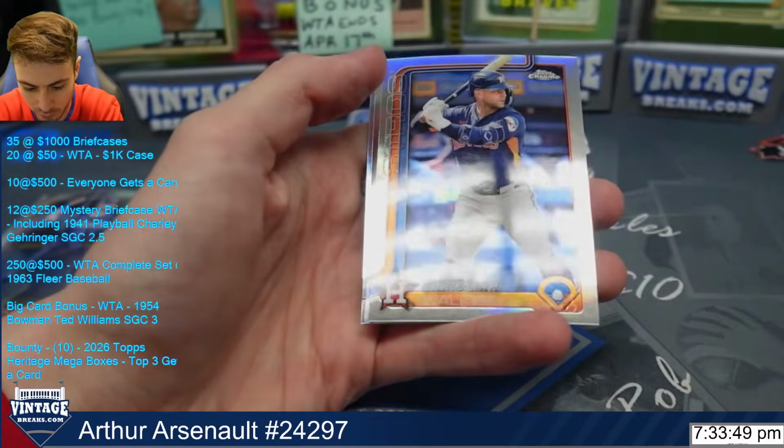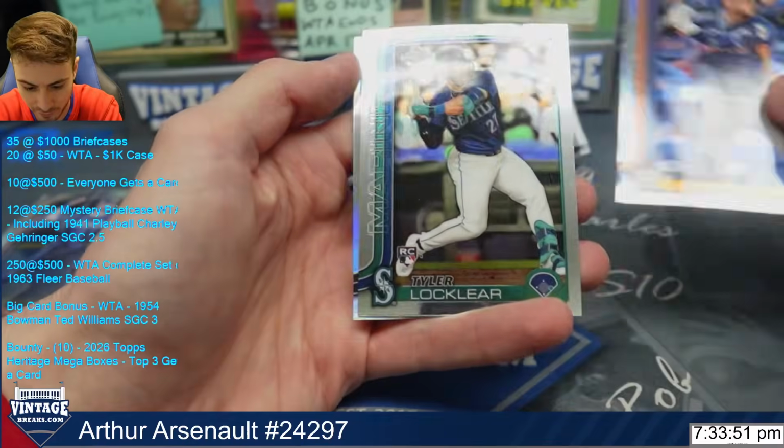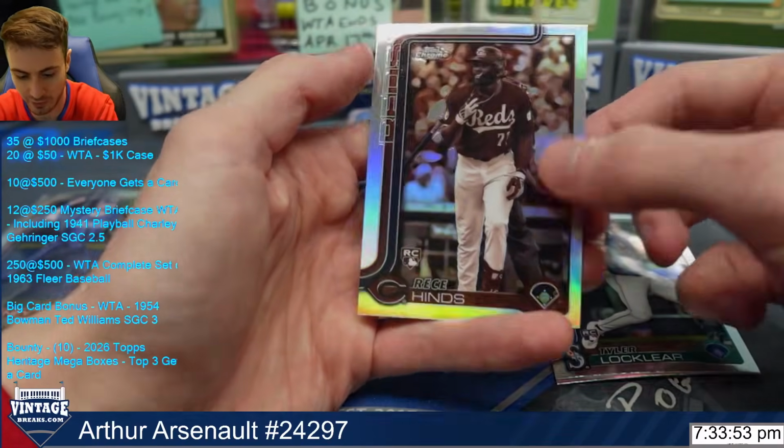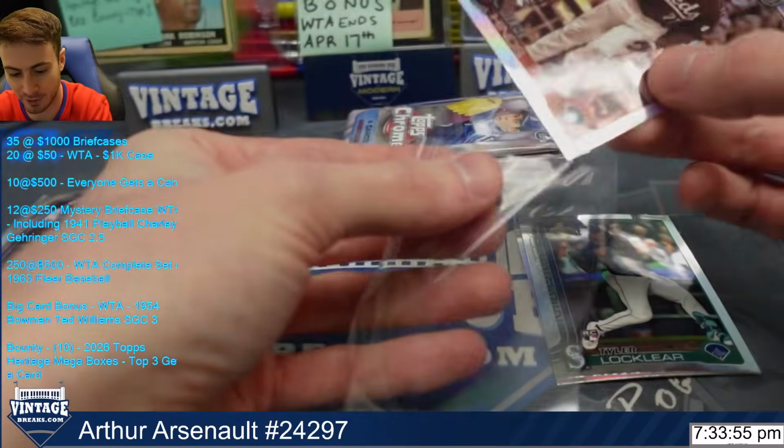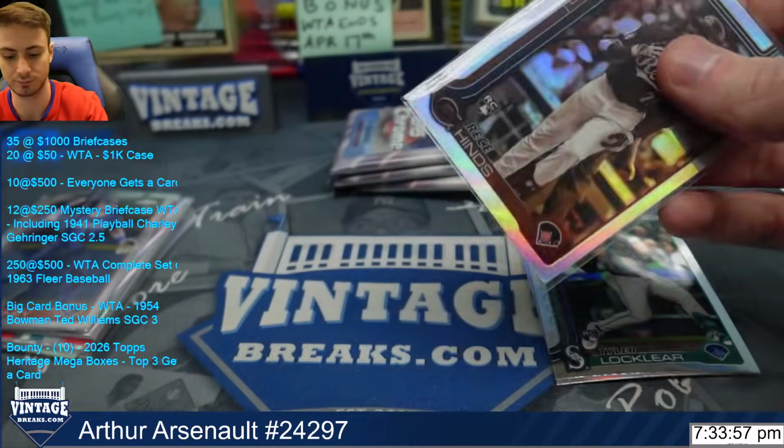Snell, Bohm, Christian Walker Refractor, Tyler Locklear rookie, and a Reese Hines Sepia rookie. That's not a bad one there.